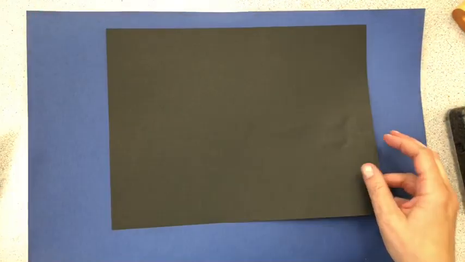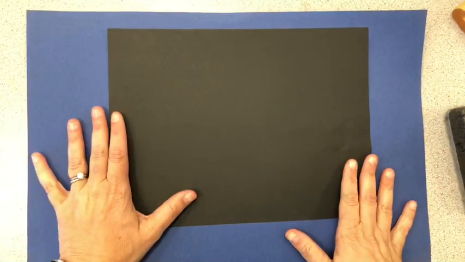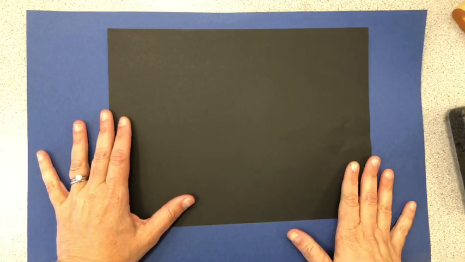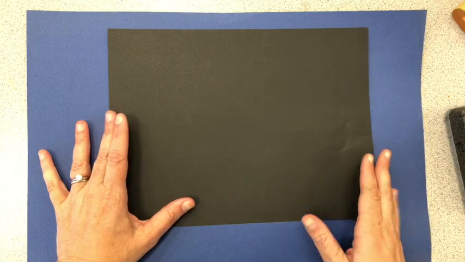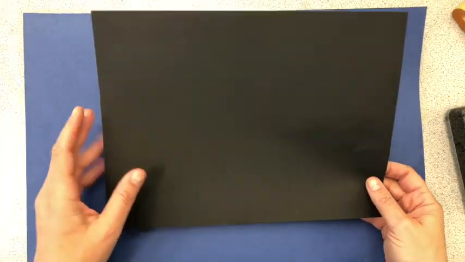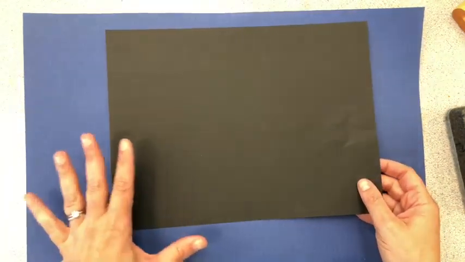Now, if you don't have the right colors, you can use whatever color you want for your bat, okay? Also, you could just draw it if you don't have the construction paper. I'd prefer if you did cut, just to kind of practice cutting shapes and so on, but if you want to draw it because you don't have the materials to do the cutting and the gluing, then that's fine as well.